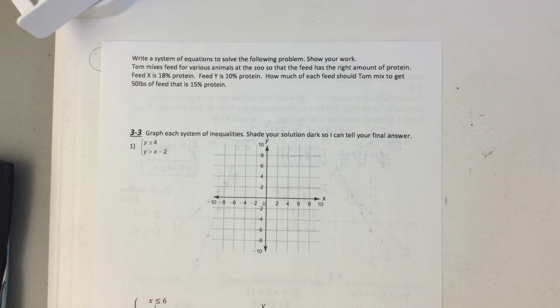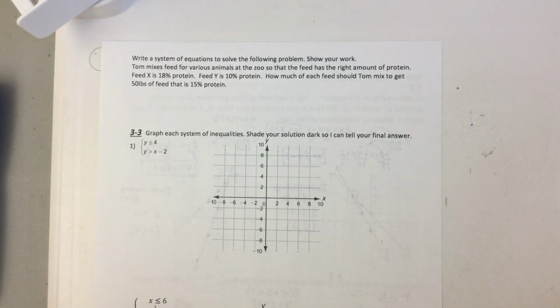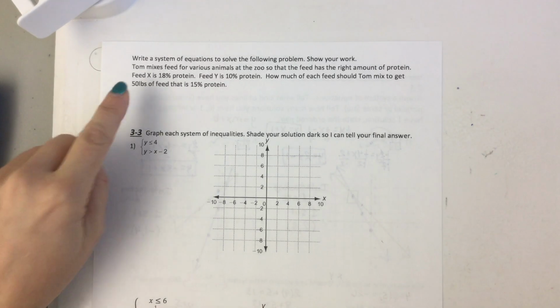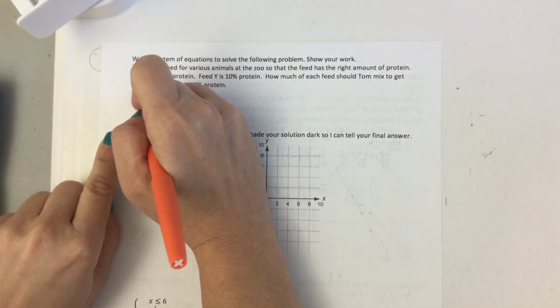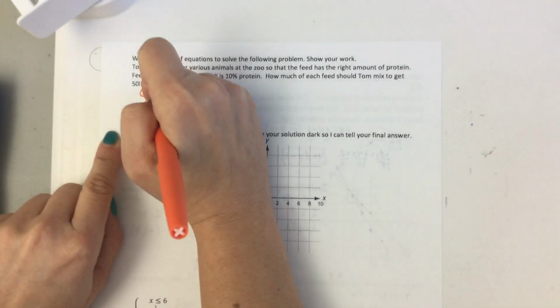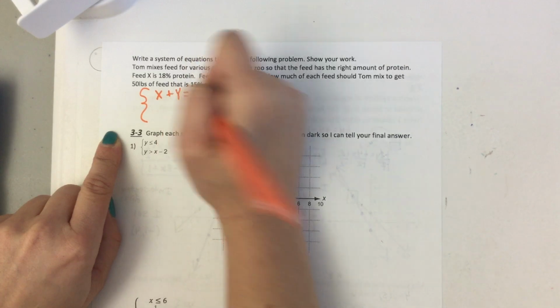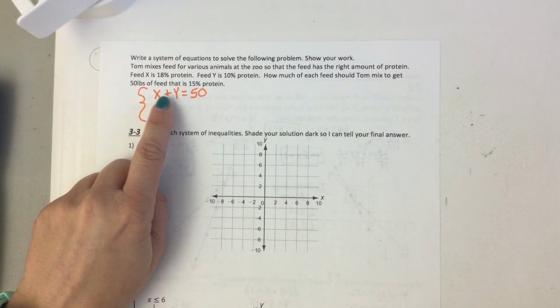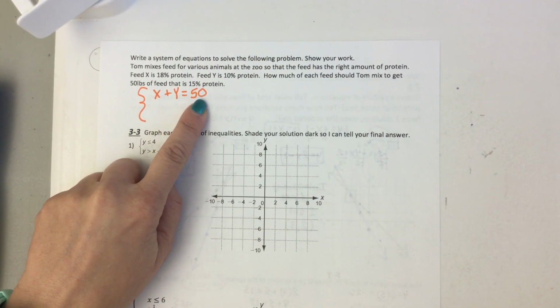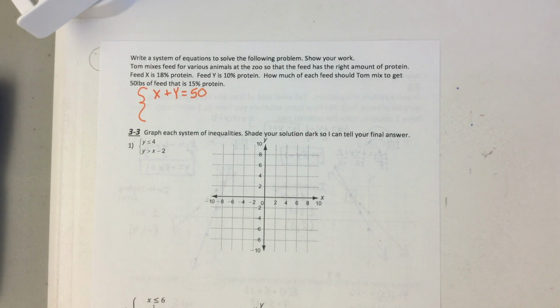Okay, that's a lot of F's there: 15%, 50 pounds, and feed. All right, so what we have here, we have two totally different things. Tom is mixing feed X and feed Y, and he needs a total of 50 pounds. So that gives us our most basic equation: X plus Y equals 50. He's taking feed X and adding it to feed Y, and at the end he needs 50 pounds. Okay, so that's the basics.